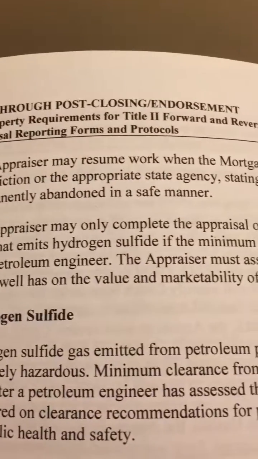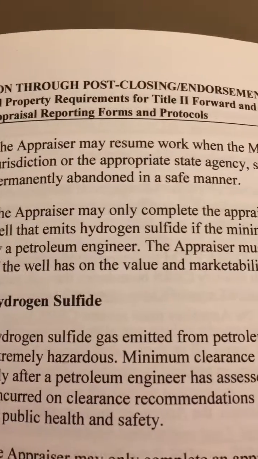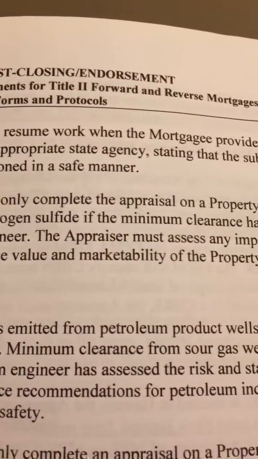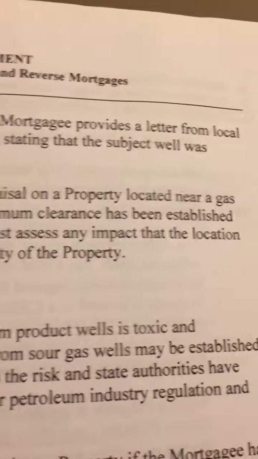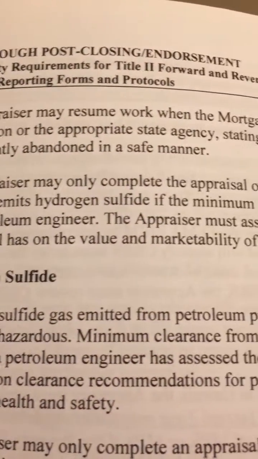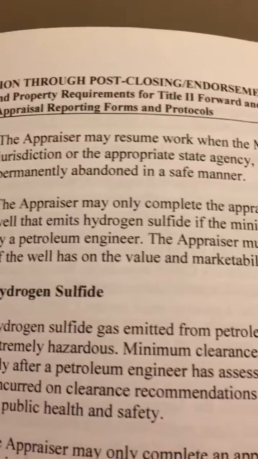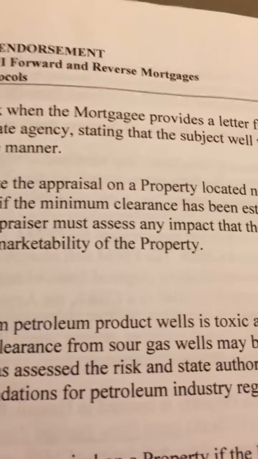The appraiser may only complete the appraisal on a property located near a gas well that emits hydrogen sulfide if the minimum clearance has been established by a petroleum engineer. The appraiser must assess any impact that the location of the well has on the value and marketability of the property.